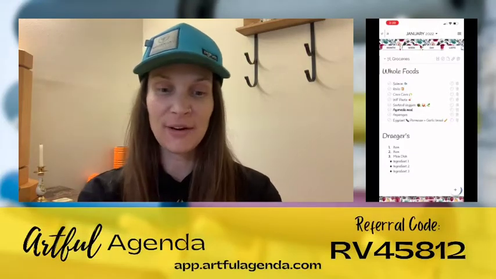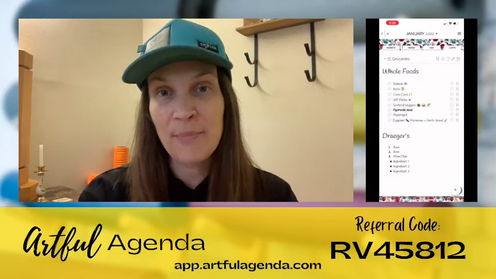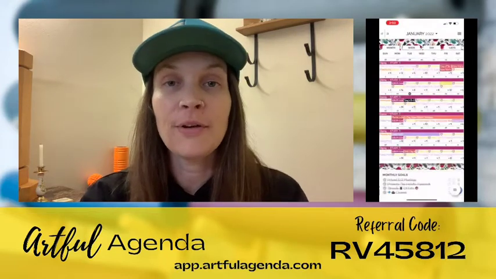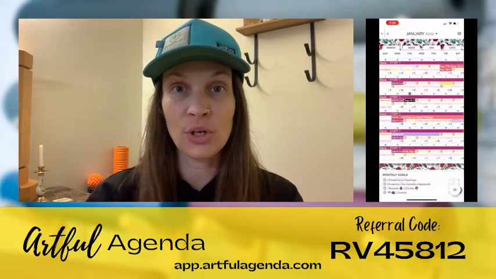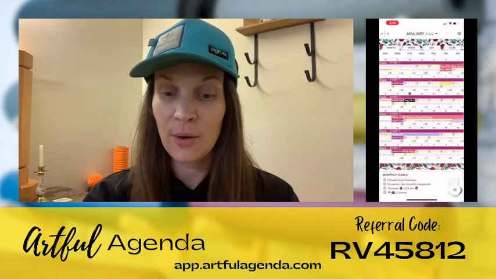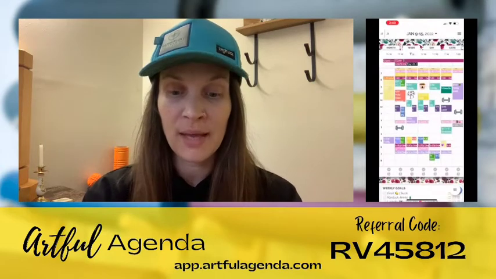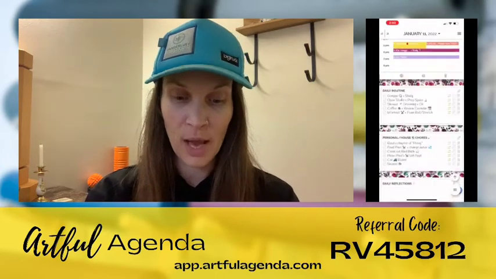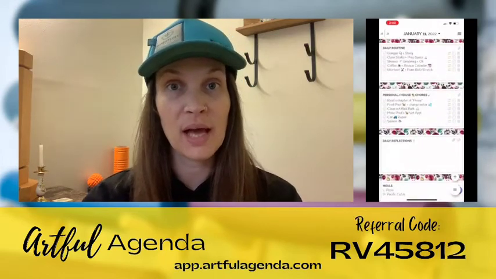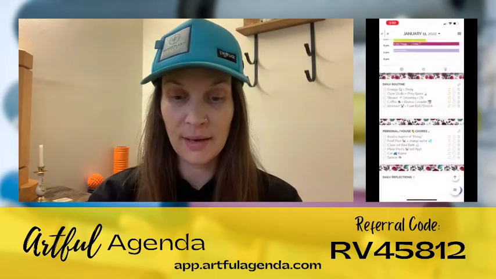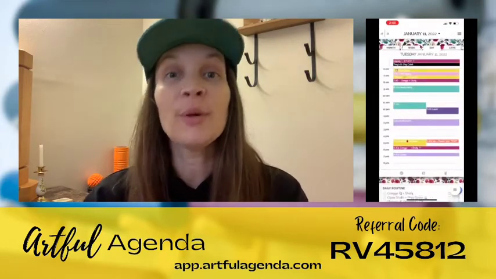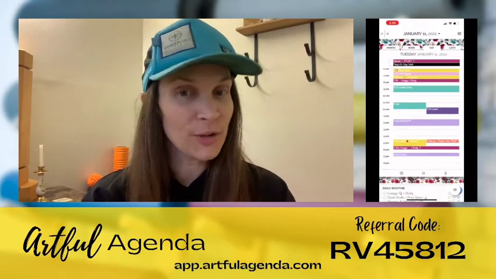Alrighty, so you can see here I am in the Artful Agenda app and I'm on my mobile device. In part 1 of this demonstration, we went over how the month view looks and some details there. We went over the weekly view and we went over the daily view. I showed you what you can use these other areas of the monthly, weekly, and daily tabs for, and how you can start thinking about how that will work into your workflow.